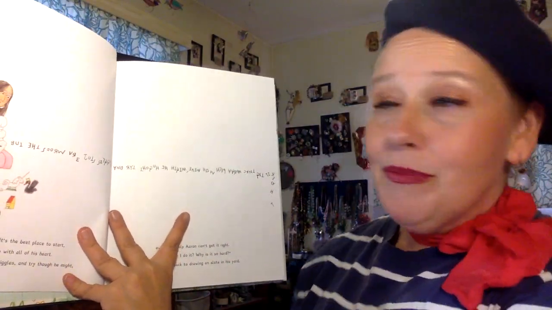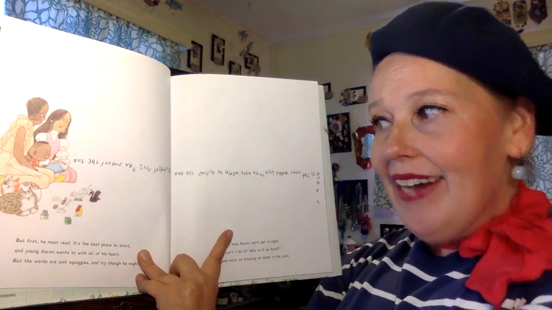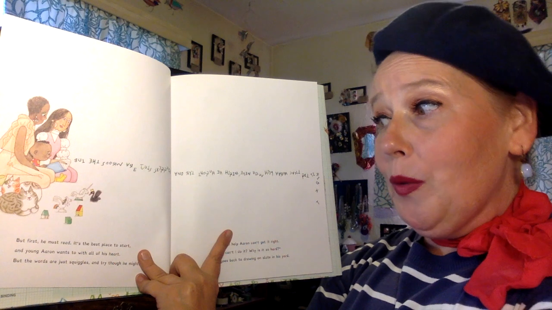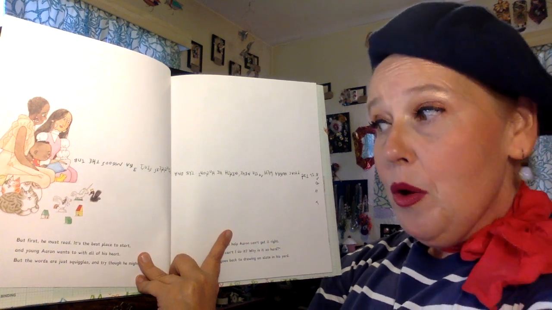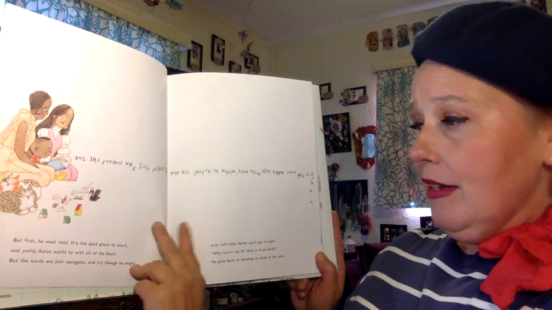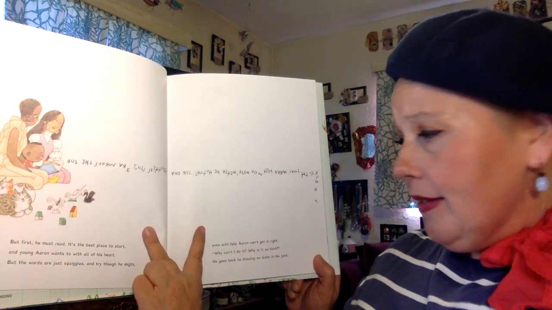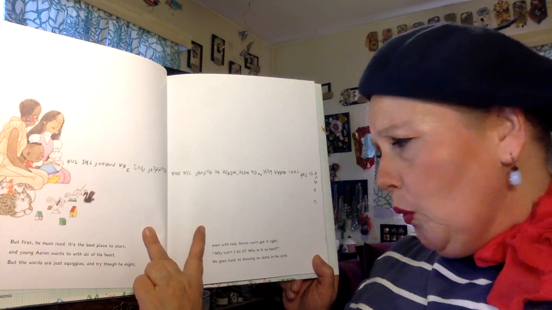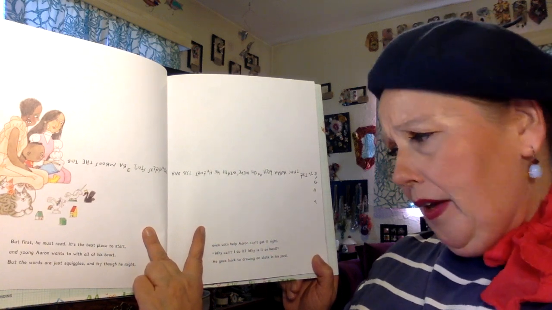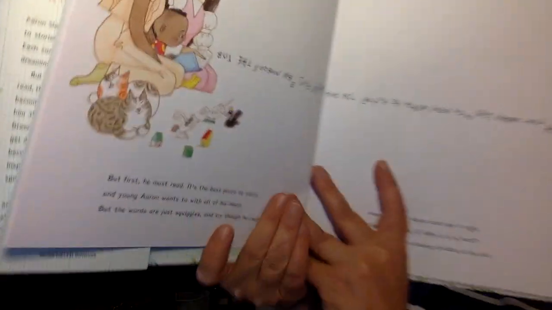But first, he must read. It's the best place to start, and young Aaron wants to read with all his heart. But the words are just squiggles, and try though he might, even with help, Aaron can't quite get it right. Why can't I do it? Why is it so hard? He goes back to drawing on a slate in his yard.